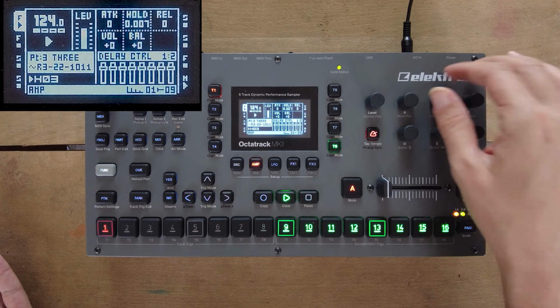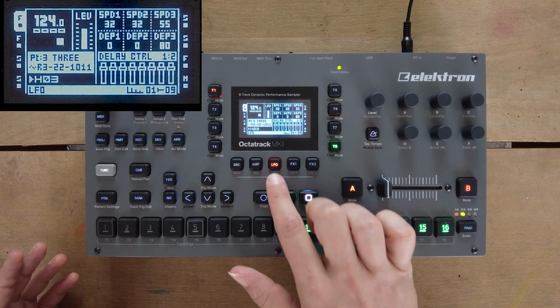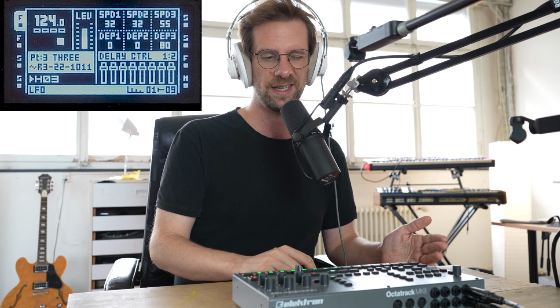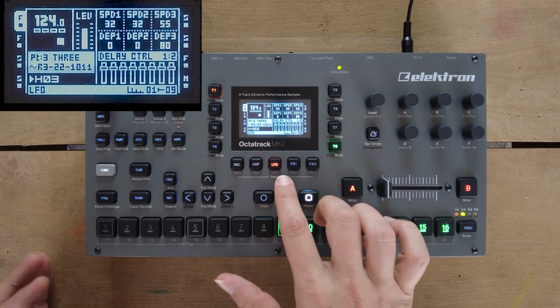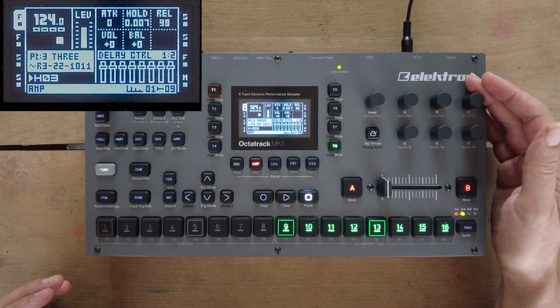Keep in mind that the LFOs are bipolar, so here in this example, if I have the release set to 0, half of the time the release is going to be 0. If you want a different value every time, you have to make sure I have the depth set now to 80 to have this set to half of this, I think. Amp, we'll go 40.